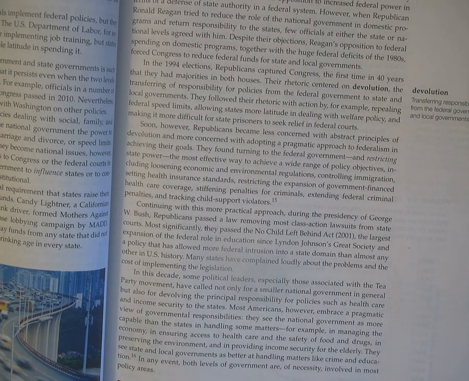Soon, however, Republicans became less concerned with abstract principles of devolution and more concerned with adopting a pragmatic, practical approach to federalism in achieving their goals. They found turning to the federal government and restricting state power the most effective way to achieve a wide range of policy objectives, including loosening economic and environmental regulations, controlling immigration, setting health insurance standards, restricting the expansion of government-financed healthcare coverage, stiffening penalties for criminals, extending federal criminal penalties, and tracking child support violators.